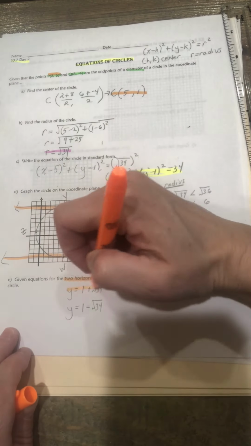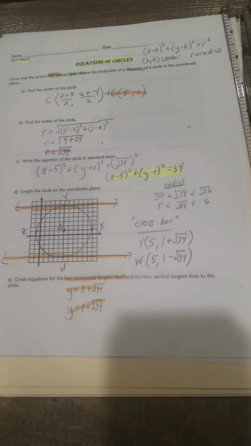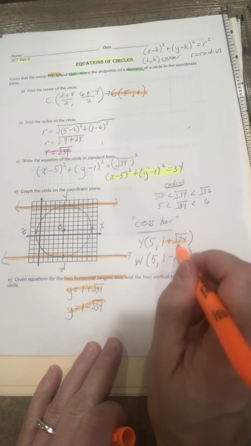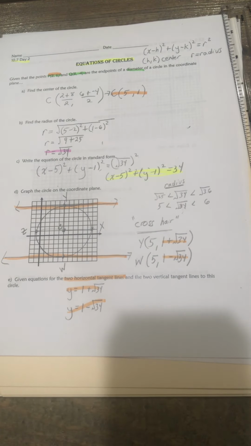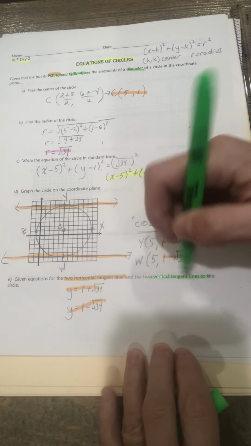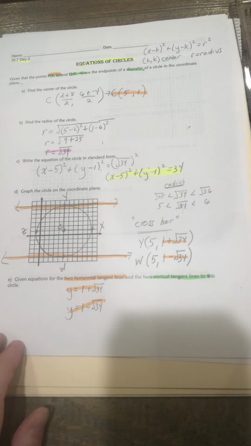Right there, I have my 2 horizontal tangents. Right, and I got them from here. Now let's take a look at our next thing that we're going to talk about. We're going to talk about the vertical tangents. Now vertical lines are going to be slightly different. Instead of saying y equals, we're going to say x equals.